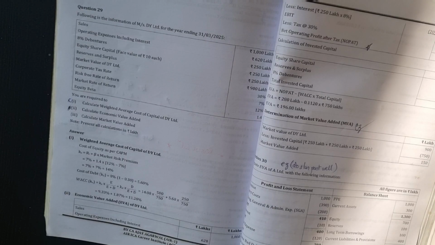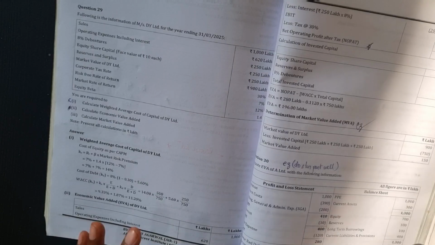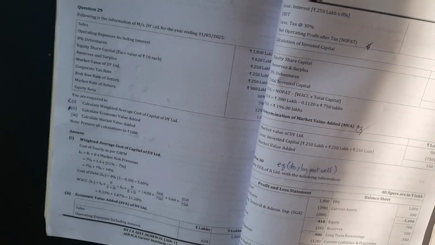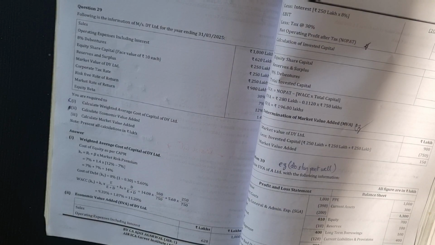So with that, I'll solve question number 32, and we'll solve some additional questions also. There are some additional questions given by Ajay Agarwal sir, so we'll solve that too. But first we'll do question number 30. Question 30 and 31 are the last questions that are remaining in this lecture.